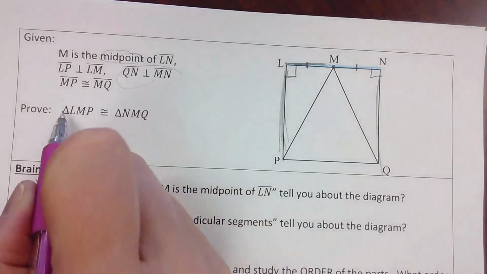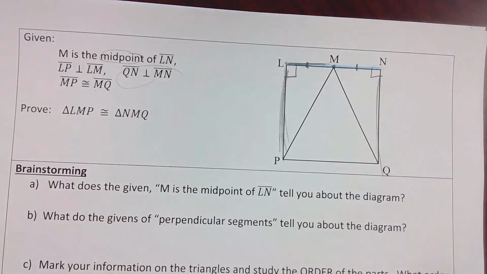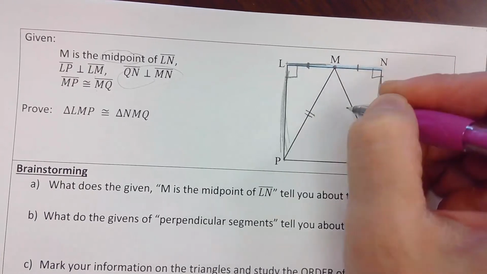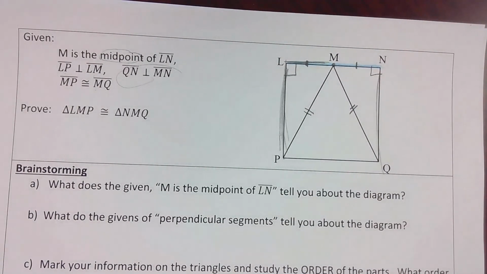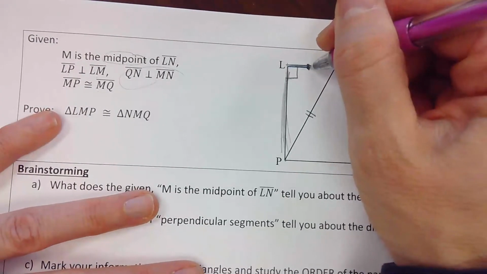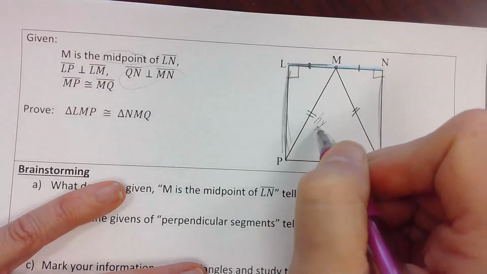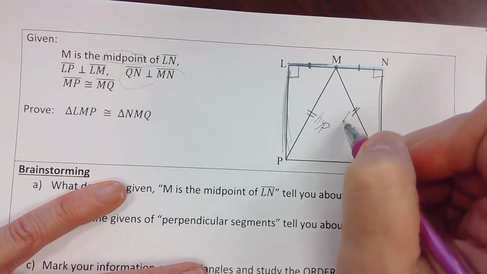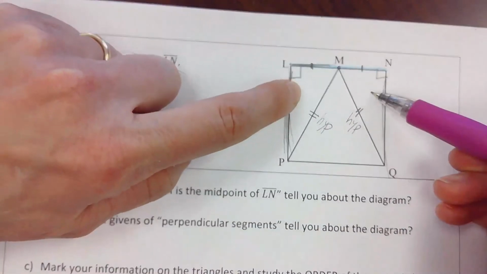All right. And then we know that MP is congruent to MQ. So find MP and MQ and just mark them. So now when you look at your little triangle, you can see the very special order. This is showing hypotenuse leg because this MP side and this MQ side, those are both hypotenuses for these little triangles on the end.